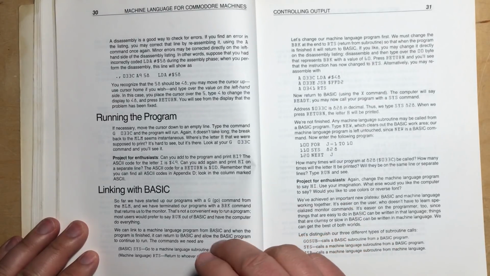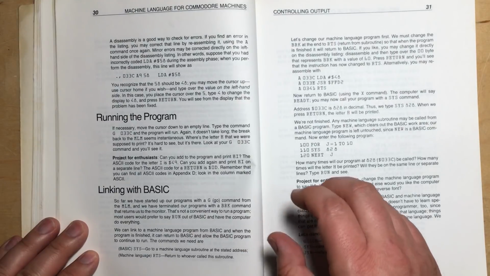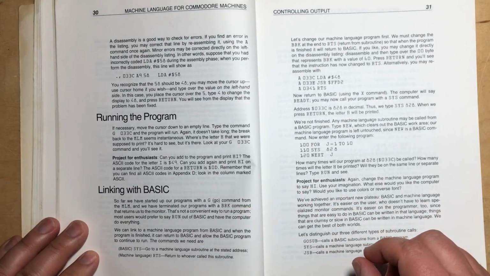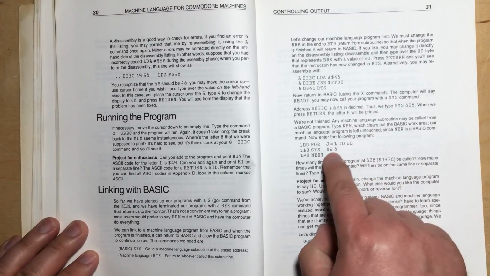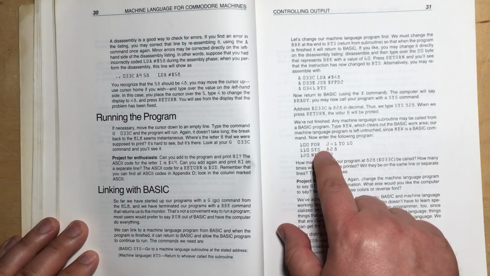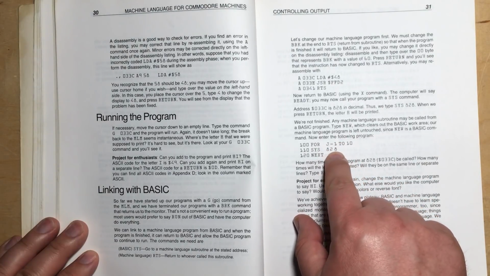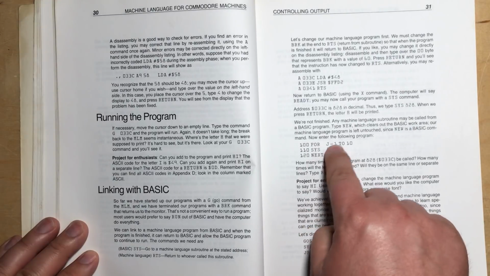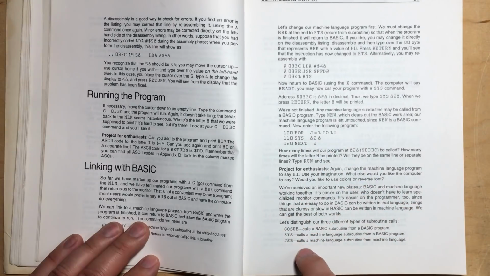He's also a big believer in linking using BASIC and machine language together. For example, here, even though they don't really talk to each other, he's got a BASIC loop that calls a machine language routine 10 times. I enjoy this perspective of 3 different ways to call subroutines. GOSUB calls a BASIC subroutine from a BASIC program.